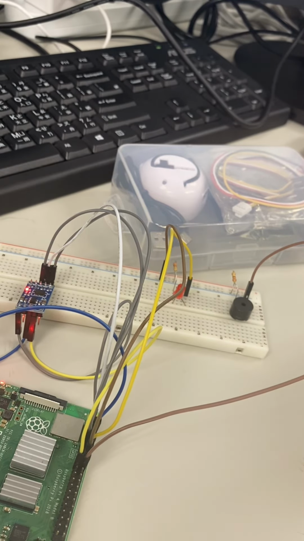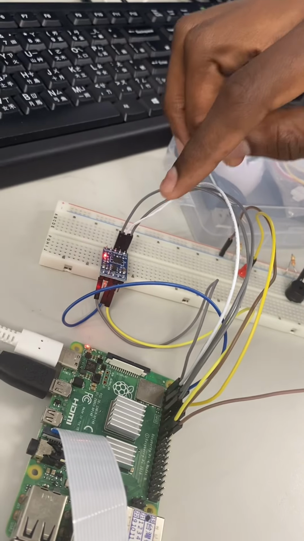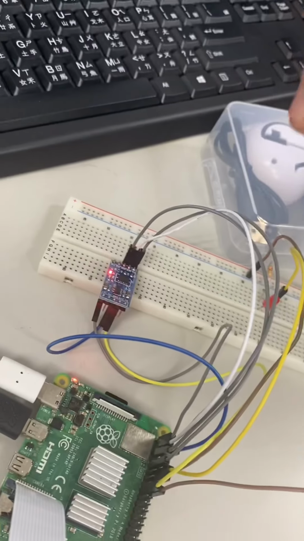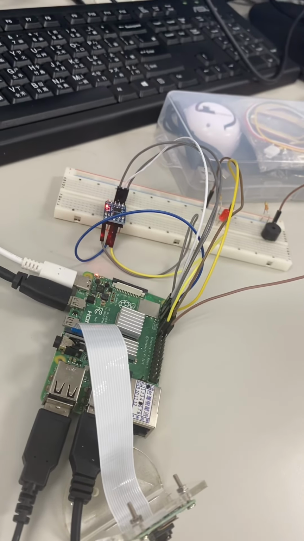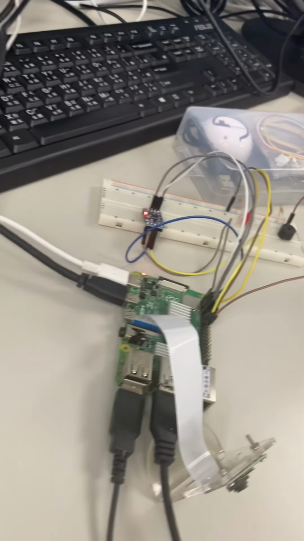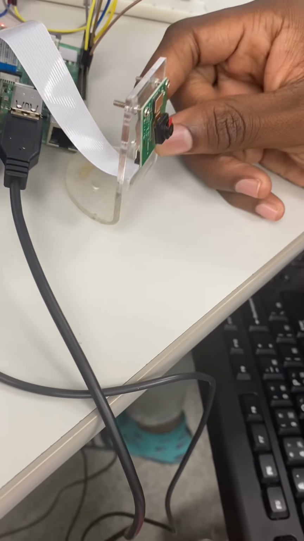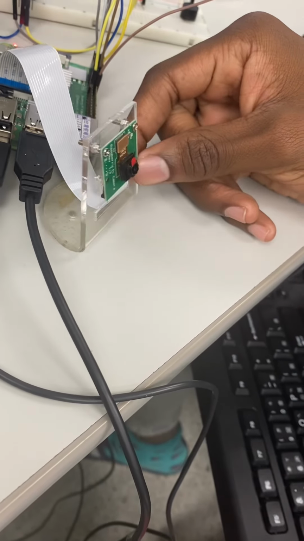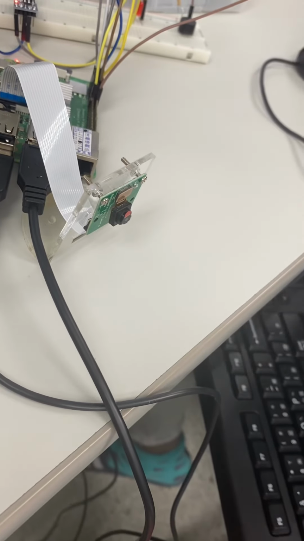We also have the ADXL345, and the ADXL345 is supposed to simulate a door. So basically if there is any movement of the ADXL, it will simulate the opening or the closing of the door. And then here we have the camera, the Pi camera, and this camera is supposed to simulate an actual camera that is there in security systems.